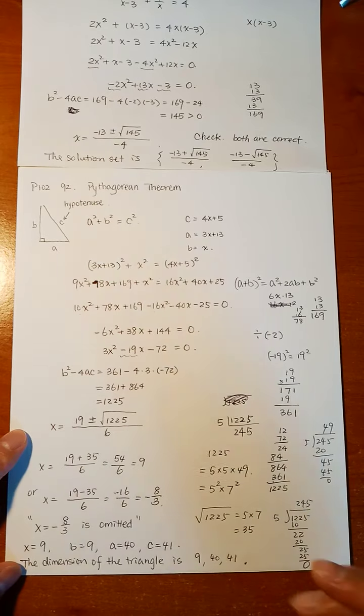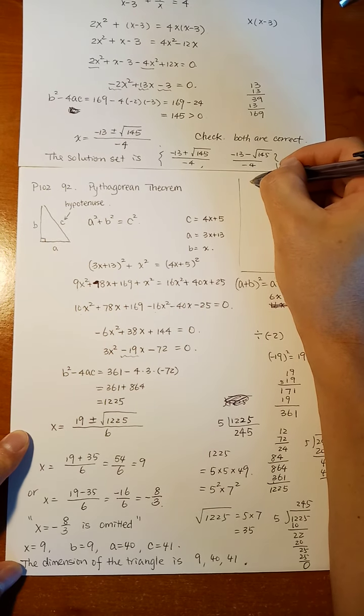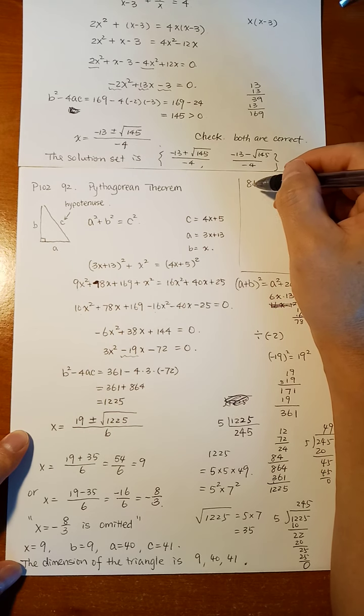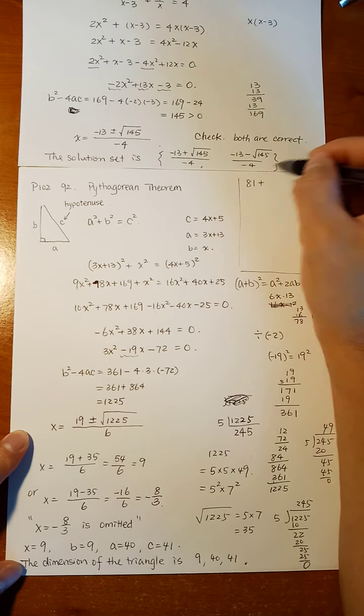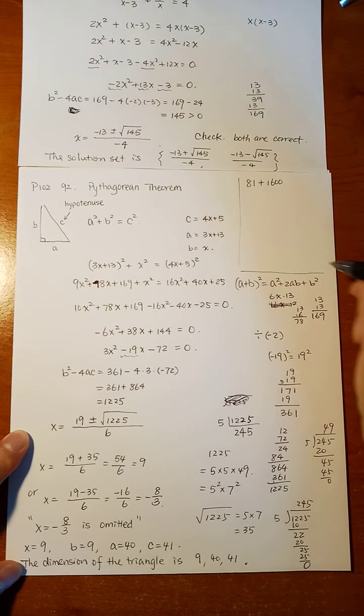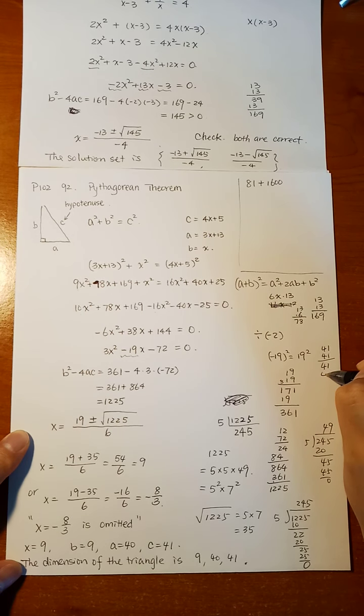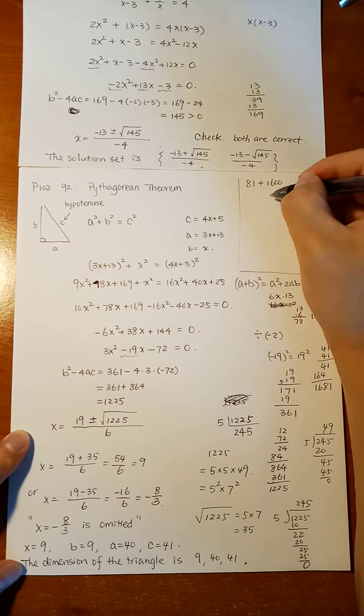Well, we can verify it. 9 squared is 81. 40 squared is 1600. What is 41 squared? 41 times 41 is 1681.